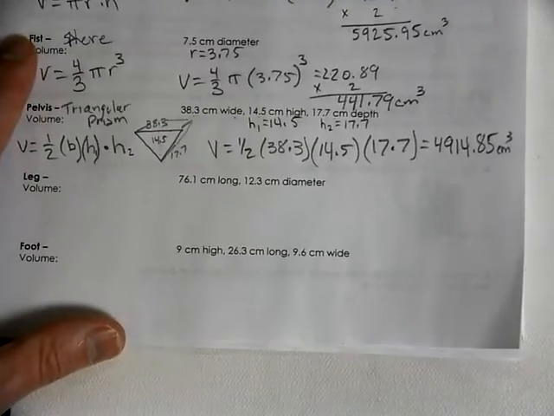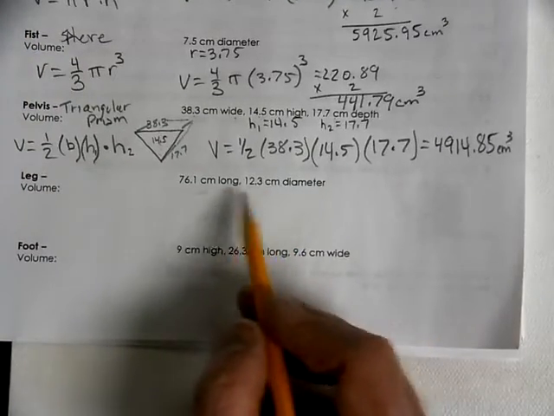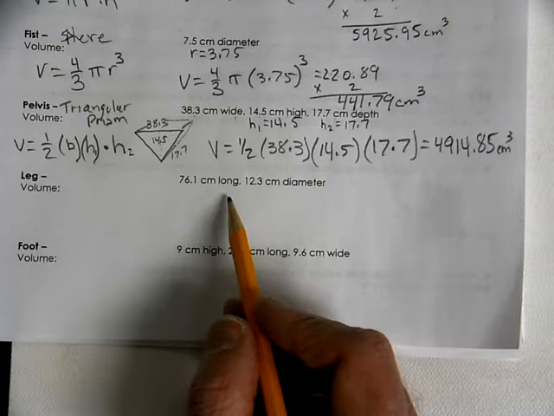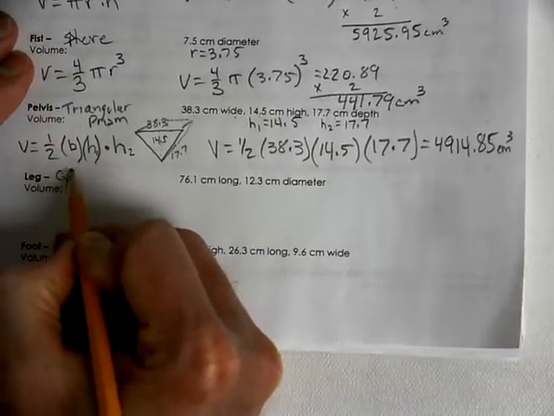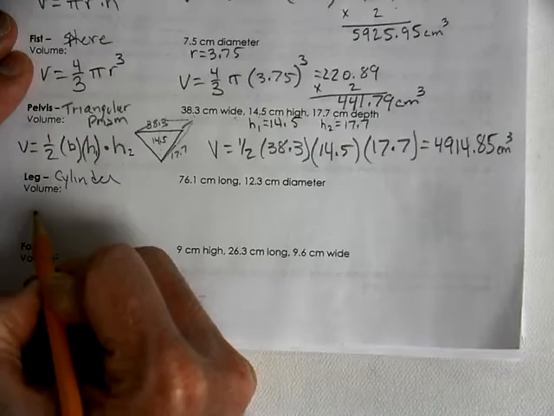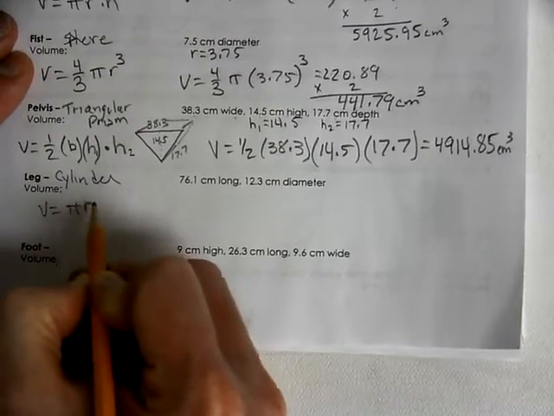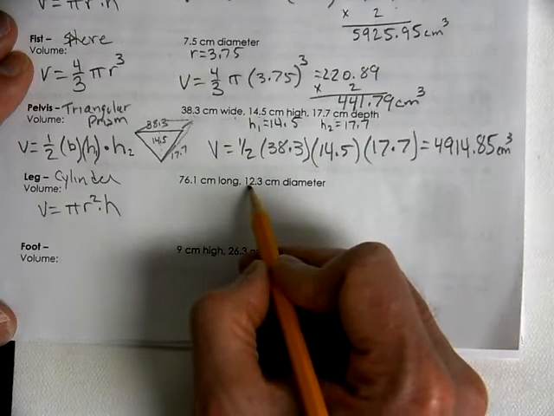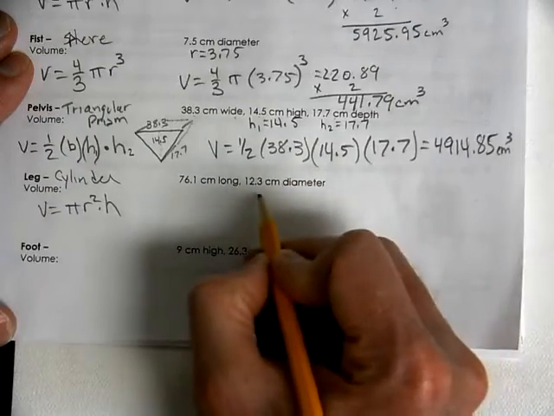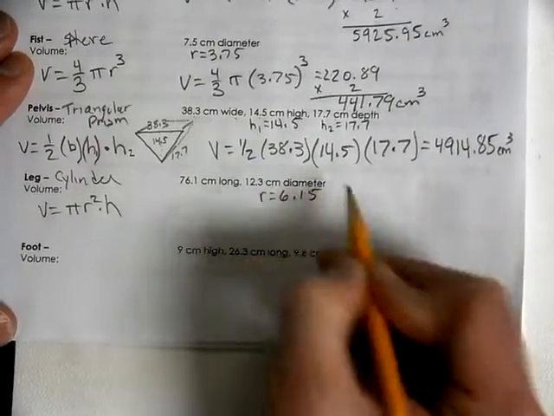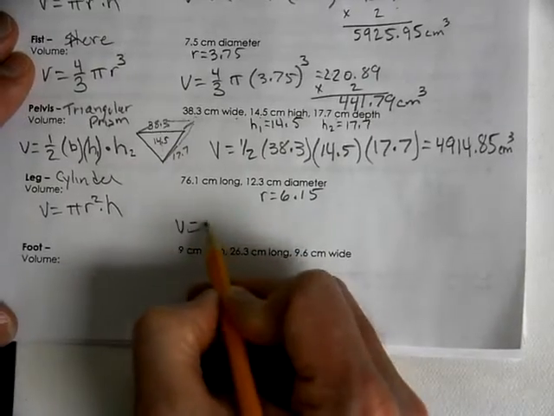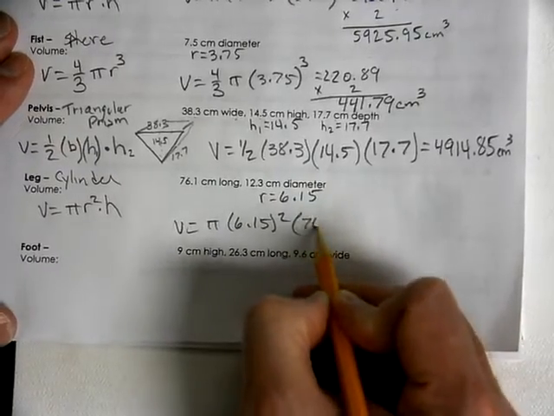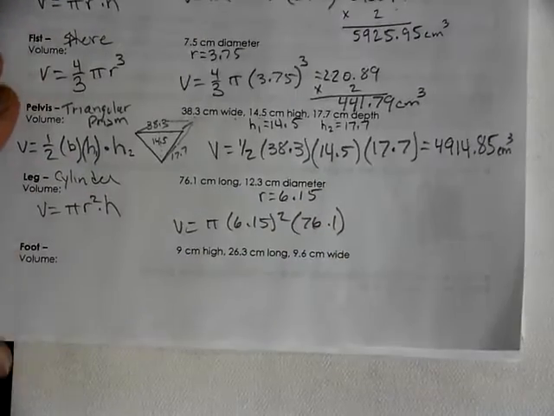Now, how about a leg? Looking at the dimensions they give us, what shape would we have? A cylinder. And we know that that is pi r squared times the height. So if our diameter is 12.3, then our radius is going to be 6.15. So the volume is going to be pi times 6.15 squared times the height, the length of the leg.